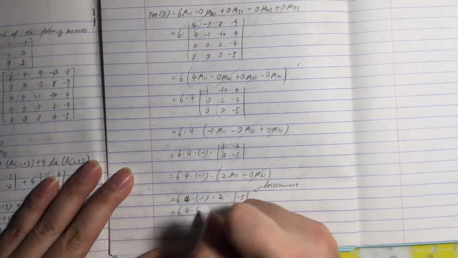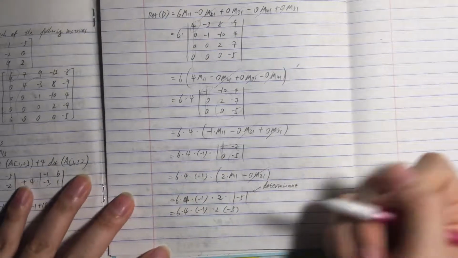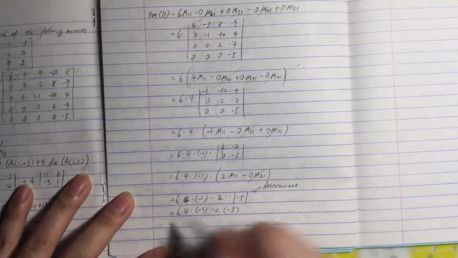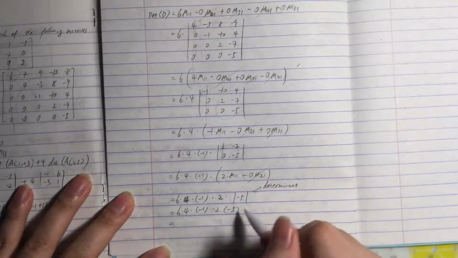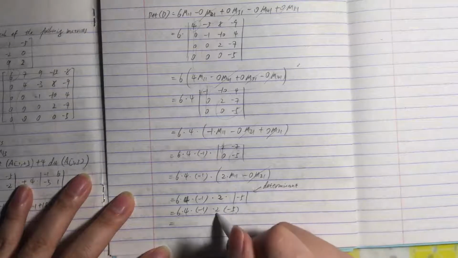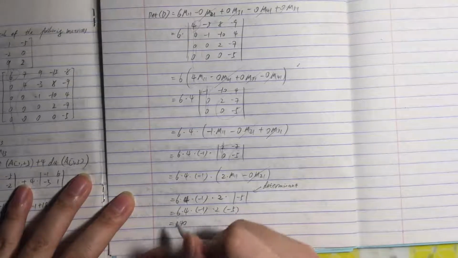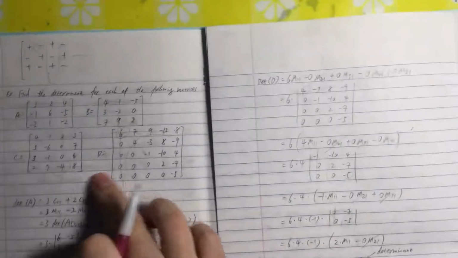So you get 6 times 4 times -1 times 2 times -5. If I multiply up, that's the determinant. 6 times 4 is 24. -1 times -5 is positive 5. 5 times 2 is 10. 24 times 10 is 240. That's the determinant of matrix D.